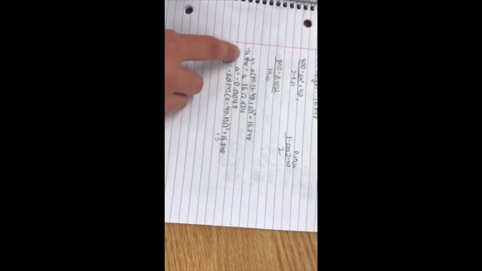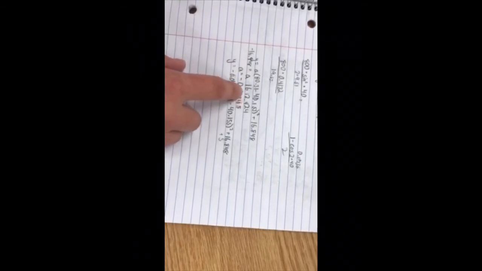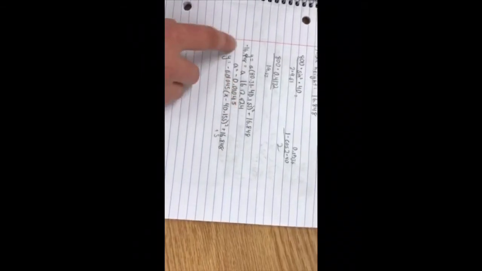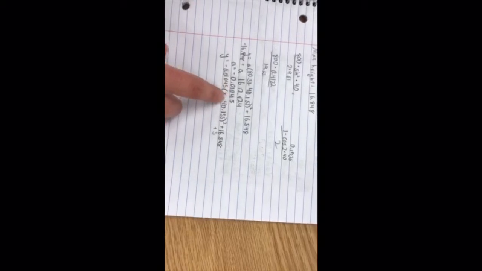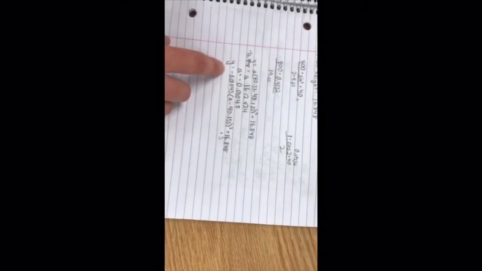Then I have to divide by 1,612.424 on both sides, which got me my a value of negative 0.01045. So my new equation is y is equal to negative 0.01045 times x minus 40.155 squared plus 16.848 plus the 5, so it would really be plus 21.848.